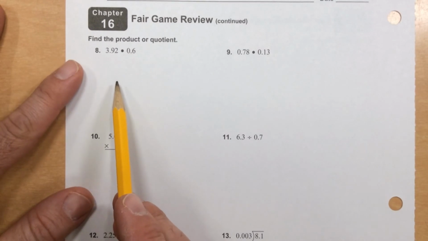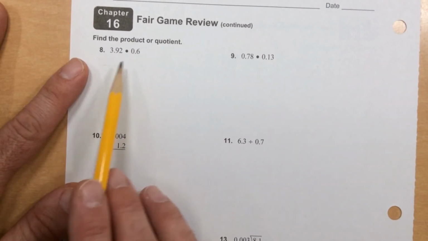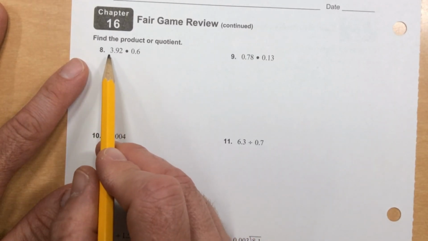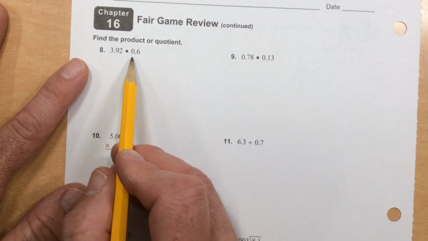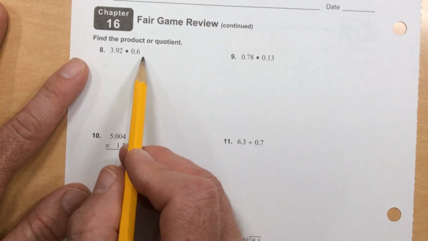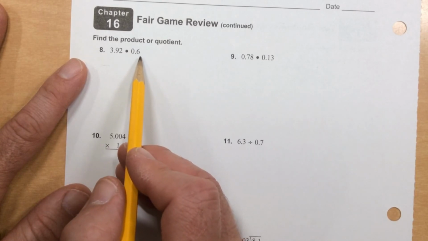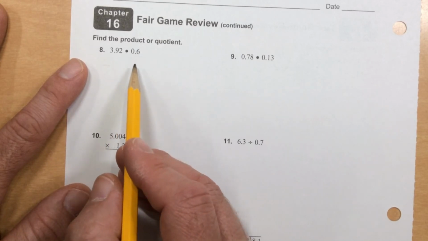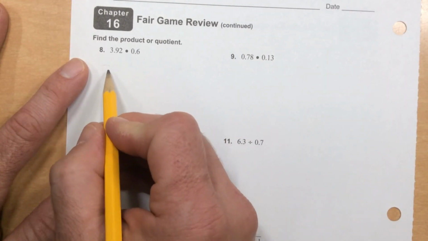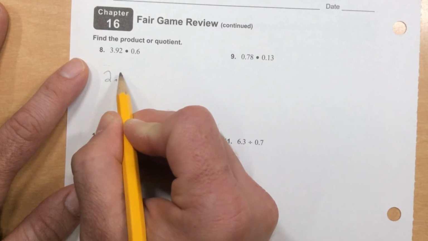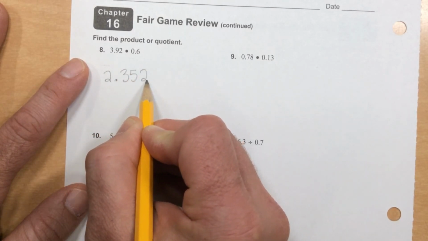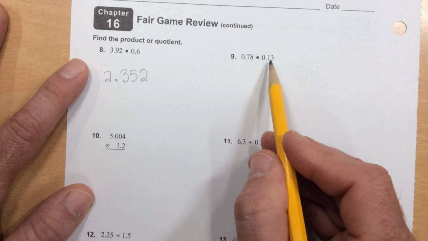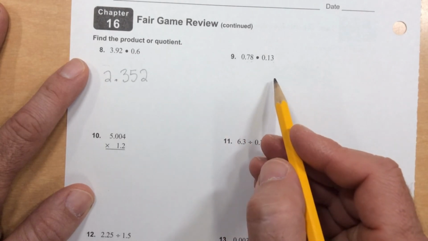Now back on the second side, I'm not going to show you all the work on these because I know you know how to do these, but remember when you multiply 3 and 92 hundredths times 6 tenths, that you multiply as normal, but then it'll have 3 numbers behind the decimal in your product, because you had 3 numbers behind the decimal in your factors. So the answer for number 8 would be 2 and 352 thousandths.